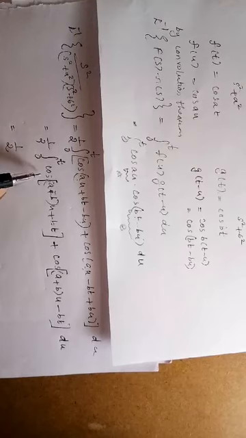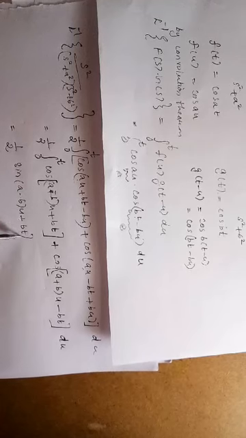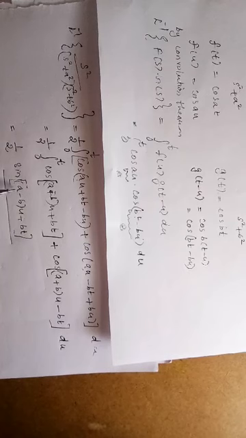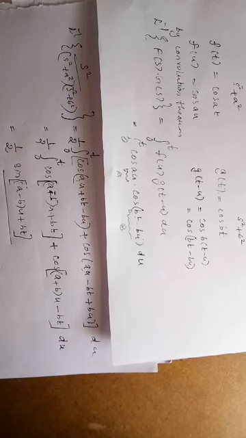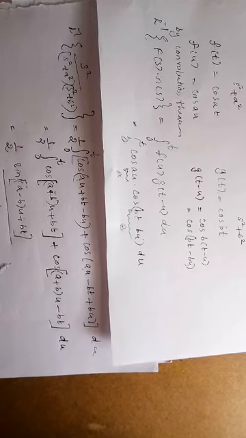Okay. Now integrate this. That is 1 by 2 of, what is the integral of cos? Integral of cos is sine. So sine of (a minus b)u plus bt divided by the derivative of this term with respect to u. What is the derivative of this bracketed term with respect to u? That is a minus b. This constant is a minus b.